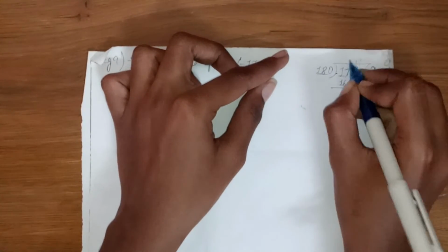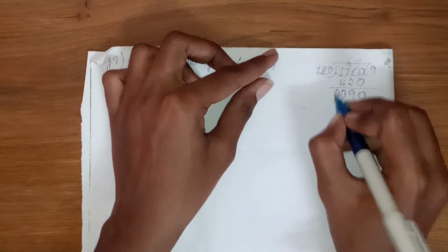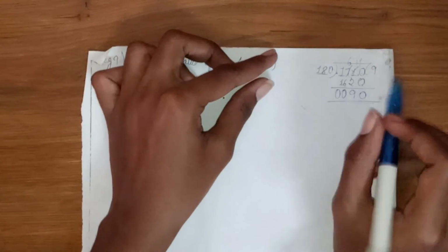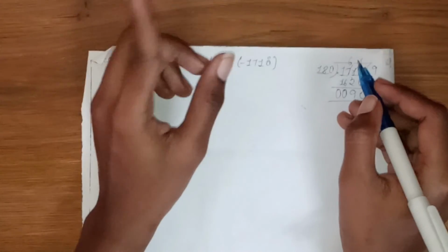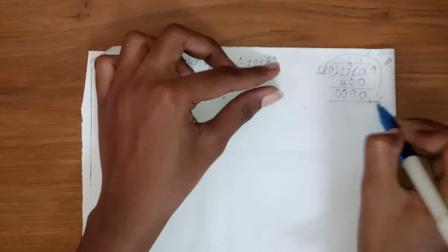0 minus 0 is 0. When you take borrow, 11 minus 2 is 9. 6 minus 6 is 0, 0. So you just have to consider the 90. So we got the value of 90. When you get values like this, as I said in the exercise 3.2 solutions, we write it as 180 into 9 and add this.